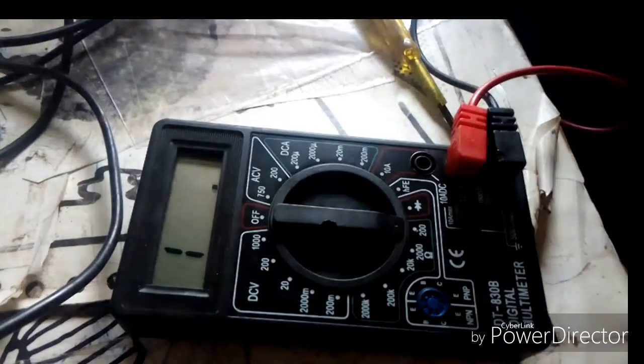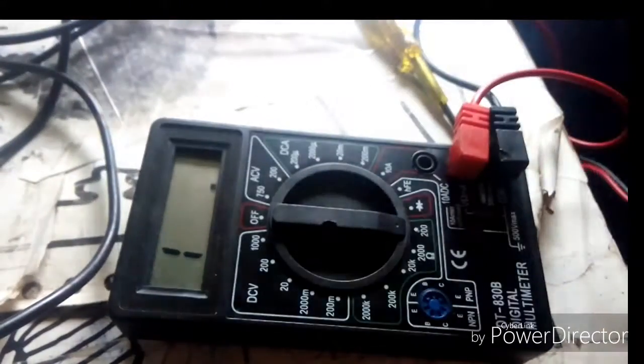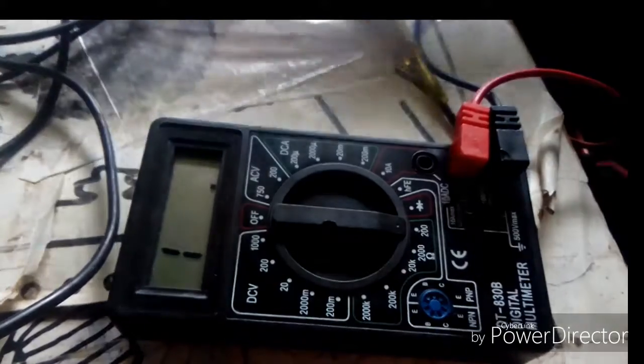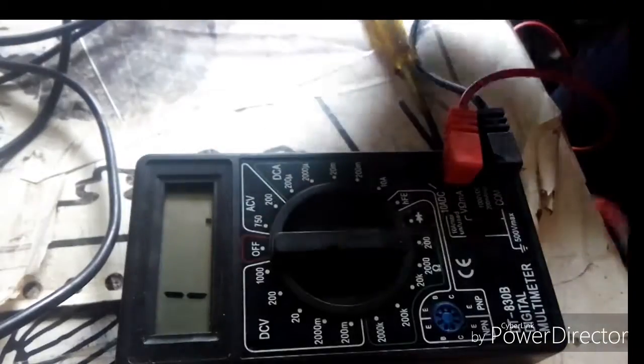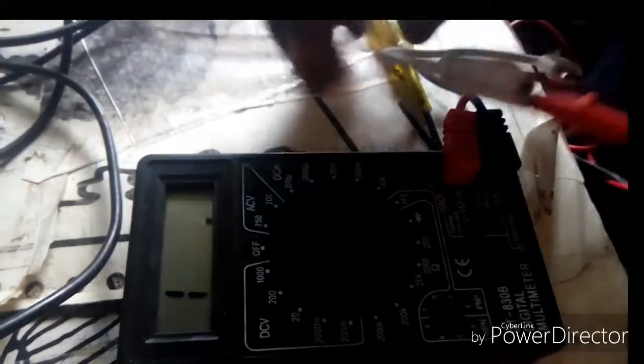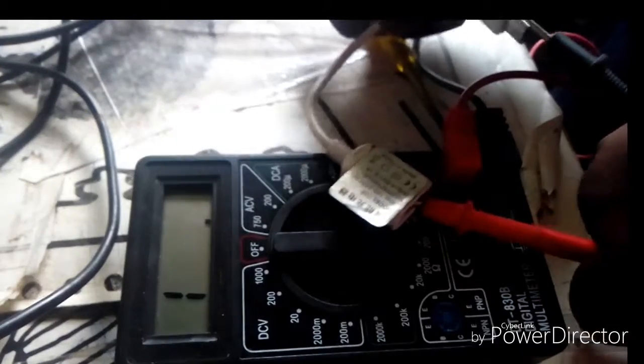To know if it's connected, there should be a resistance when we touch the two ends that are attached together. Let's take this, see, this is the device. If it has a resistance, then it has continuity.